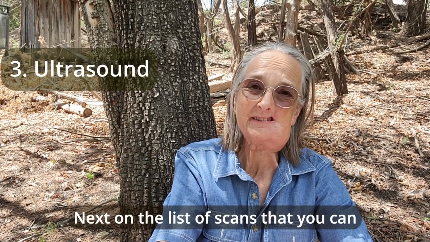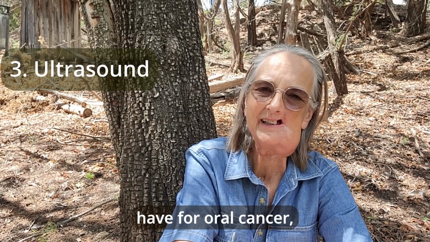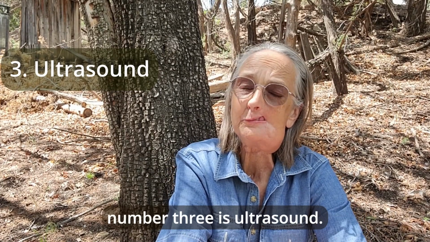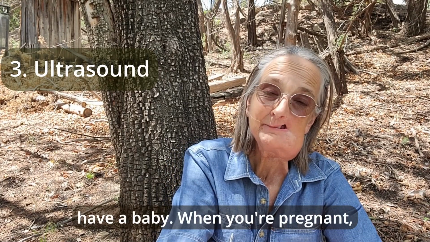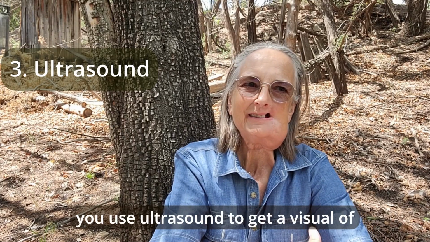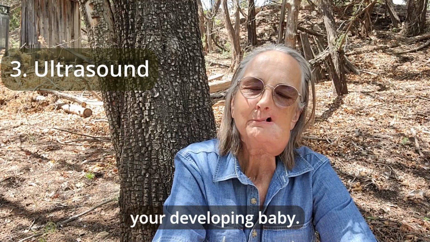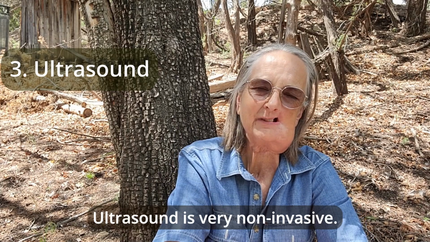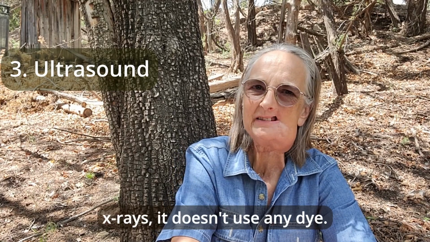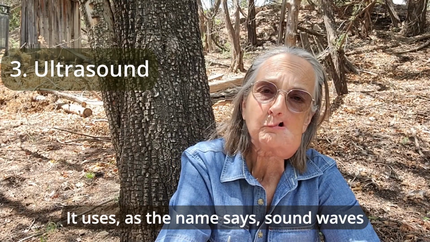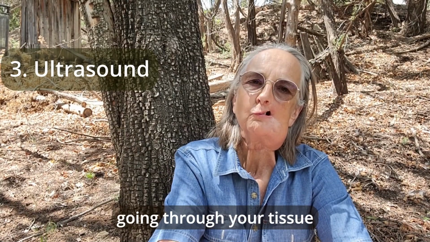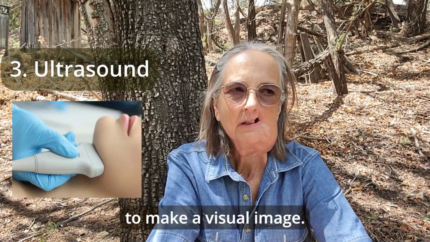Next on the list of scans that you can have for oral cancer, number 3 is ultrasound. We all have heard of ultrasound. When you're pregnant, you use ultrasound to get a visual of your developing baby. Ultrasound is very non-invasive. It doesn't use any x-rays, it doesn't use any dye. It uses, as the name says, sound waves going through your tissue to make a visual image.